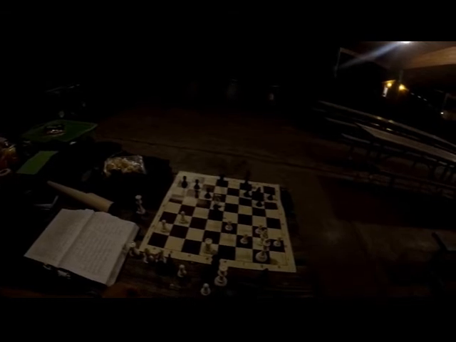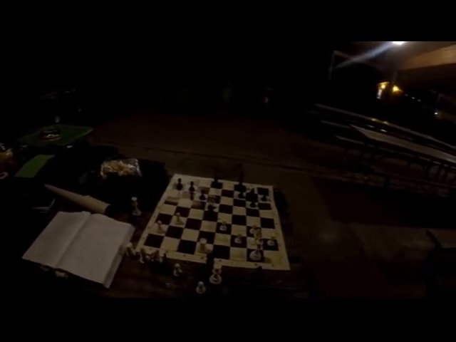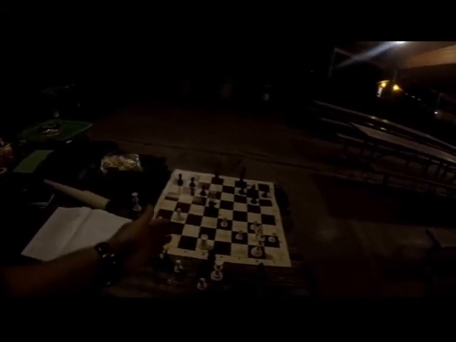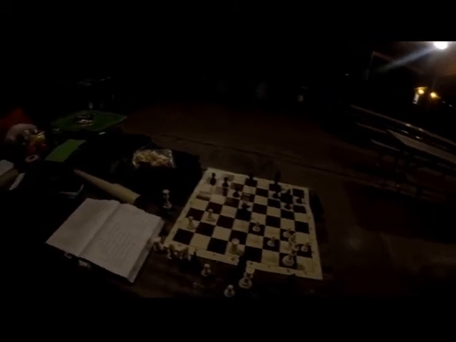So in that instance, like I said in my assessment, I thought white had chances by keeping the pieces on the board, not by trading them off.